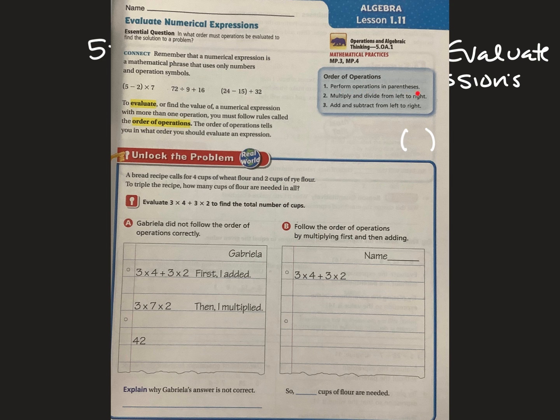So first, we perform any operations in parentheses, and there aren't any here. Then we find any multiplication or division starting from the left and moving to the right. The first thing I find for multiplication is this 3 times 4. Let's do a different color there, 3 times 4, which is 12. Then I continue this step until I'm done with it, and there was still a multiply right here, so I'll do that. Now I have 12 plus 6. There is no more multiplication or division, so I've completed that step. I can go to the next step, and it's add. So 12 plus 6 is 18.